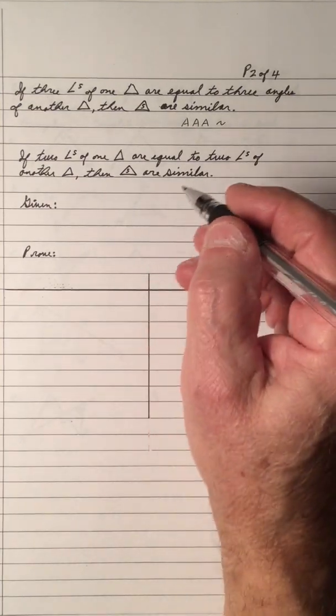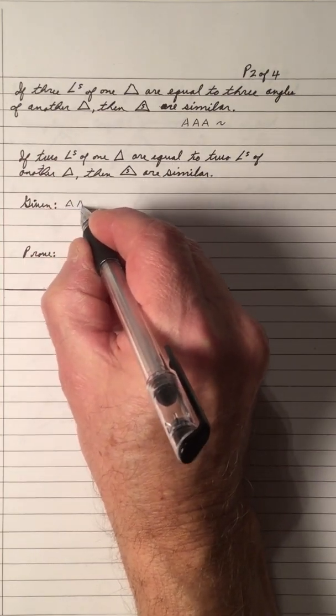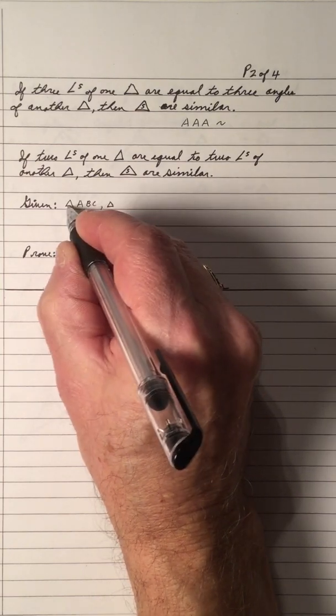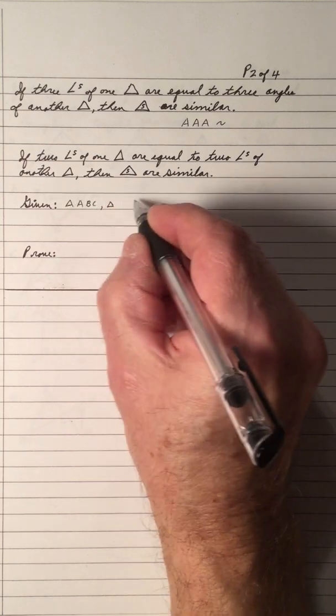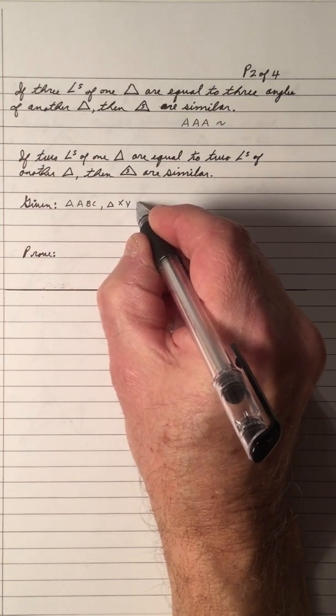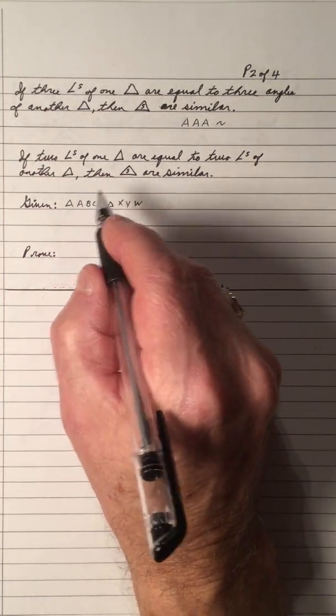And we have to start off from what we're given. So we're given, let's say, two triangles. Let's name one triangle ABC, and let's name the other triangle XYW. And we're given that two angles are equal.